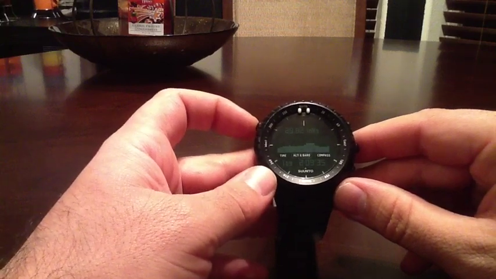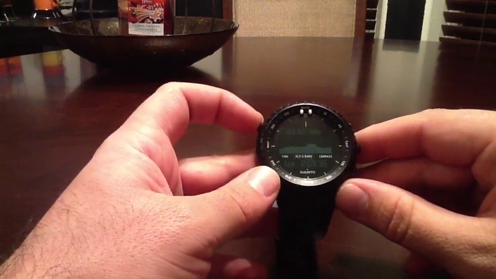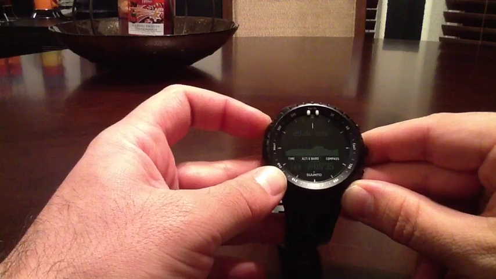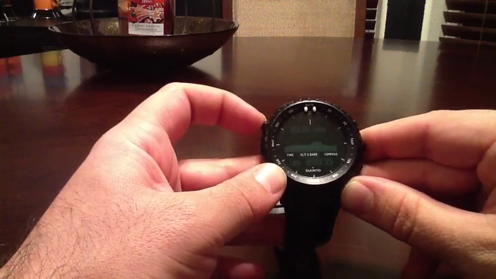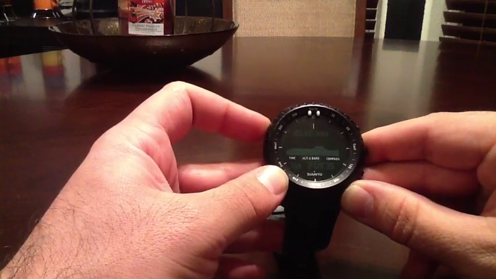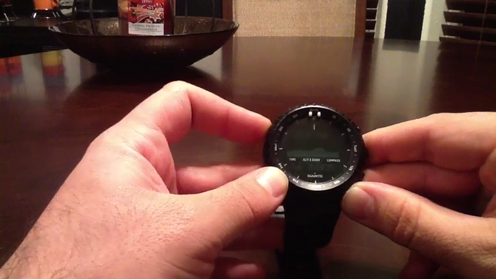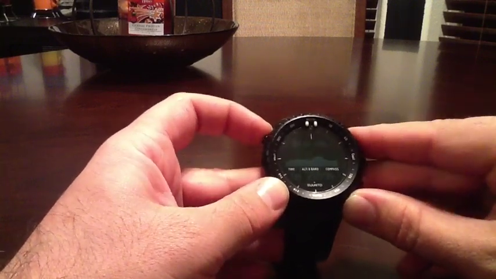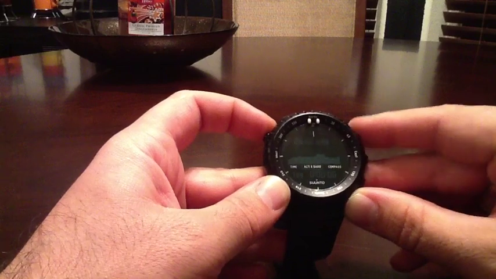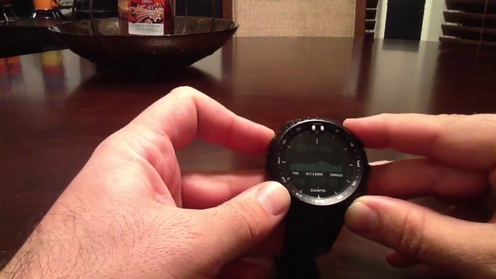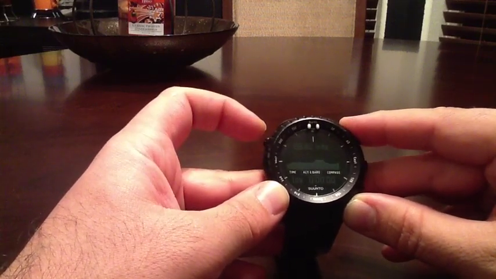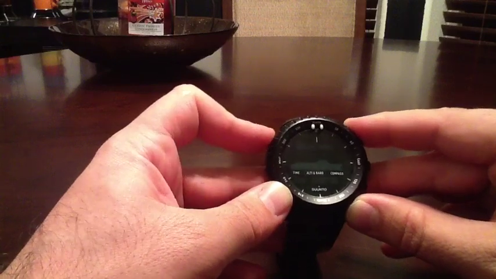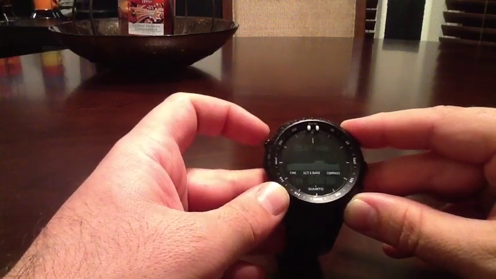So you're in altimeter or barometer mode, and then you just start this up here like you would your chrono, and it'll start or stop a new log for you. So that cleared it, and then this will start a new log. And as you move, it'll do all the stuff that you need it to do.